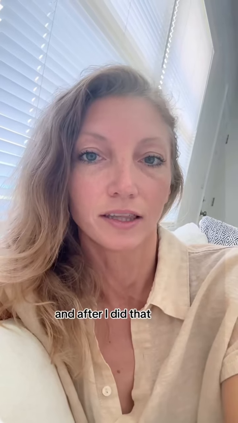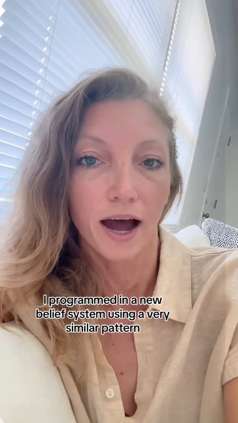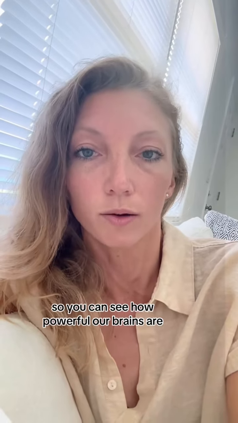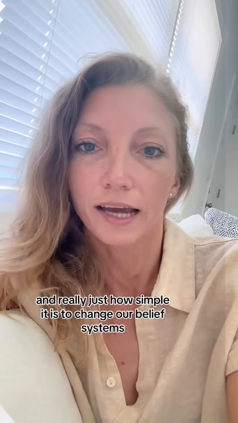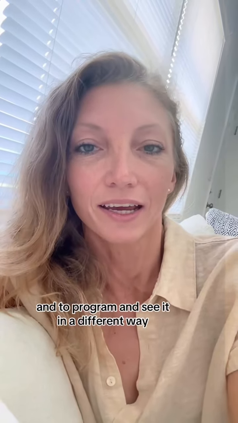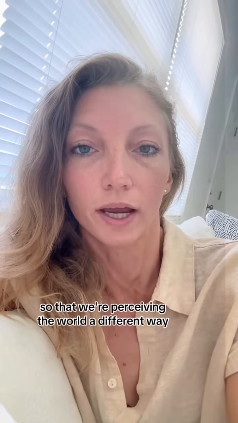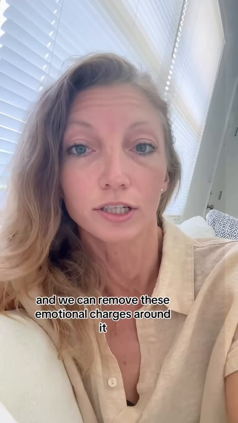And after I did that, I programmed in a new belief system using a very similar pattern. So you can see how powerful our brains are and really just how simple it is to change our belief systems and to program and see it in a different way so that we're perceiving the world a different way and we can remove these emotional charges around it.